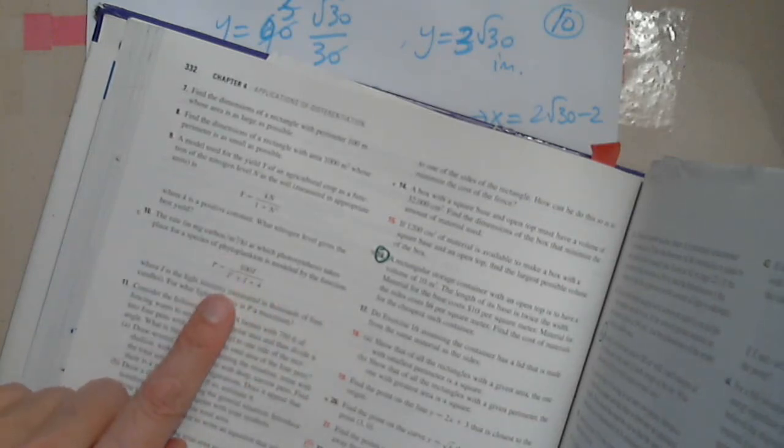The rate in milligrams of carbon per cubic meters per hour at which photosynthesis takes place for a species of phytoplankton is modeled by this function. If I mispronounce that, forgive me. Where I is the light intensity measured in thousands of foot candles. For what light intensity is P a maximum? This is an easier situation because the function is given to us. We don't have to start from scratch to create the function. So let's do that.